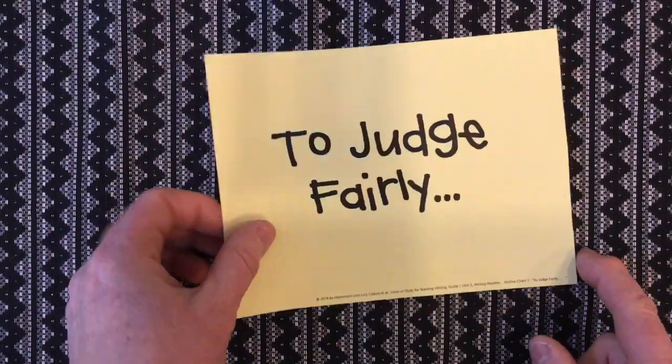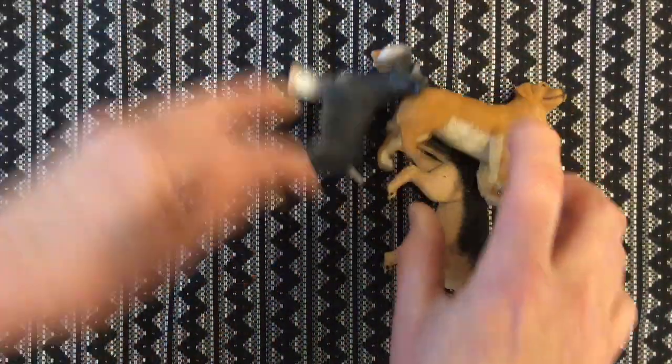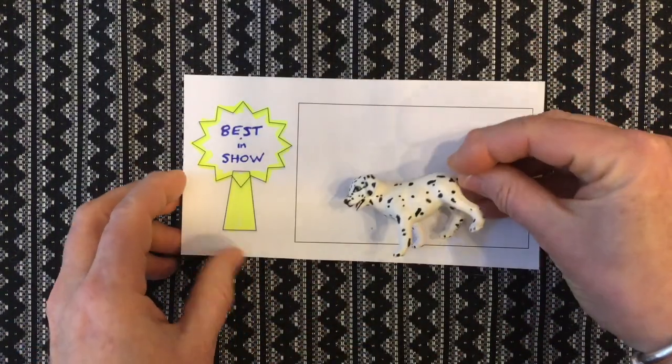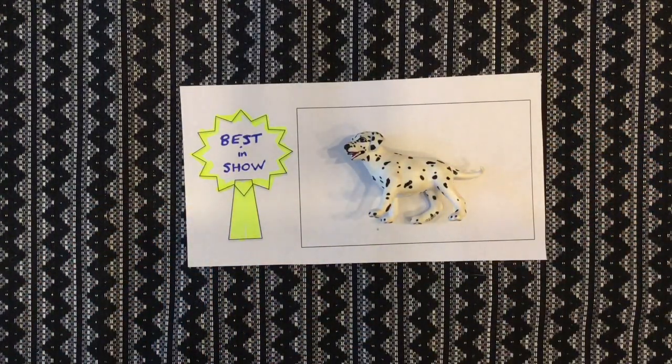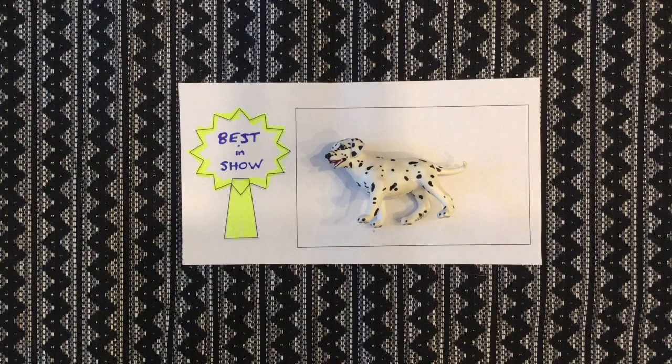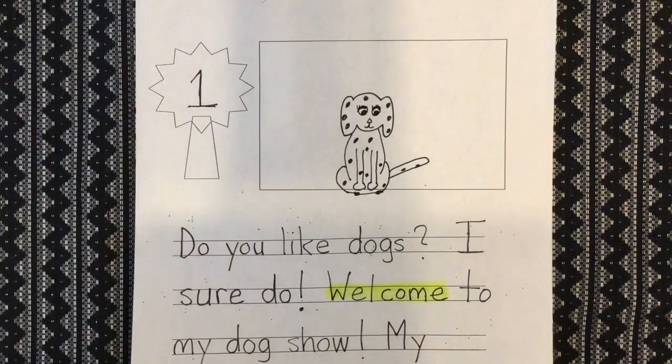And we learned about how to judge fairly, right? We started learning about how to judge fairly, and I showed you all my different dogs. I had like a little bit of a dog show, and I picked my favorite. My favorite was, if you will remember, the Dalmatian puppy. I picked him, and I thought he was the best in show. Today, I'm going to explain to you more about why I thought he was the best, because when you share your opinion, you want to be able to explain why. So let me read my writing about my opinion.